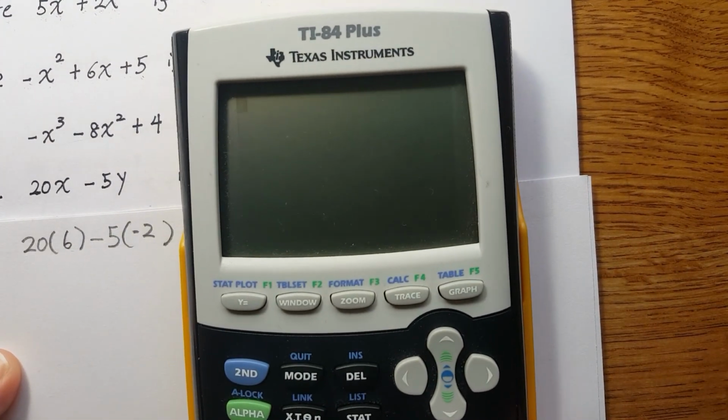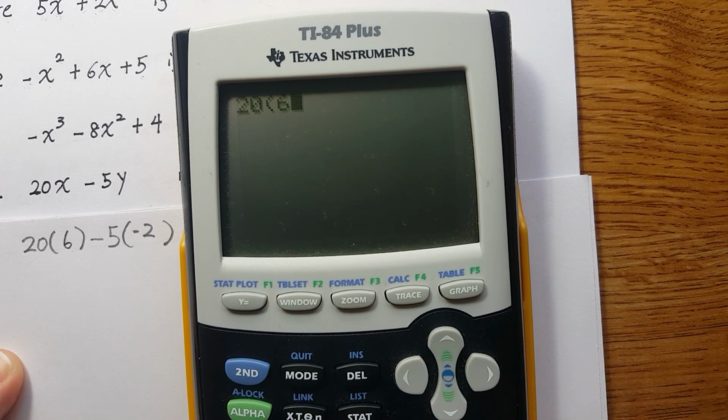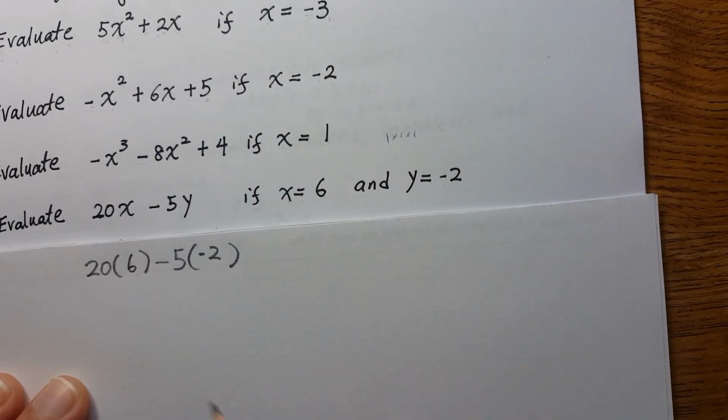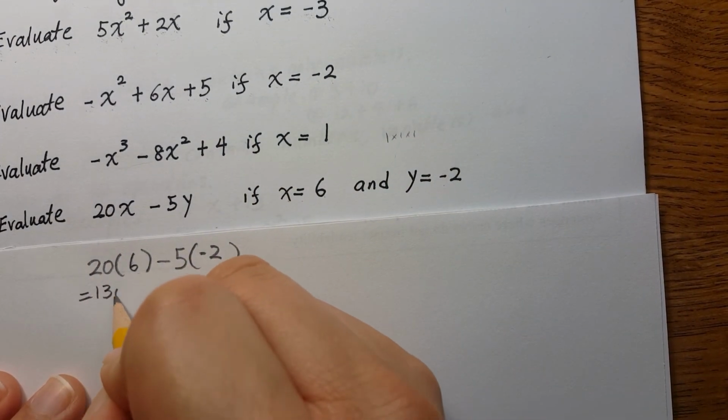So we're going to type in exactly the same that we wrote over here. 20, open parentheses, 6, close parentheses, minus 5, parentheses, negative 2. And then press enter. So we get 130. So the answer is 130.